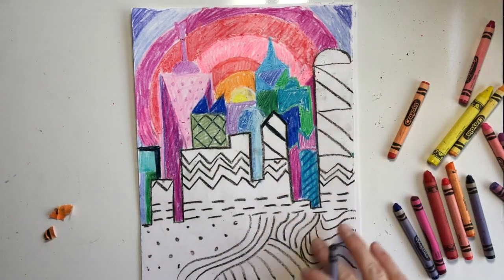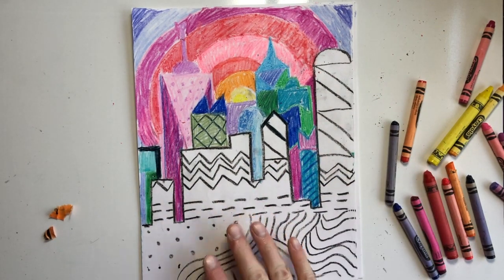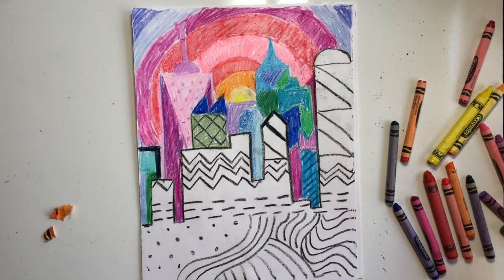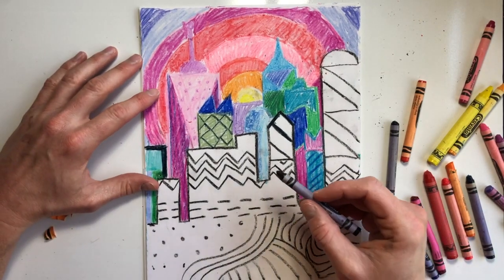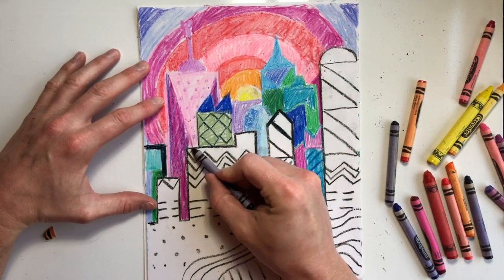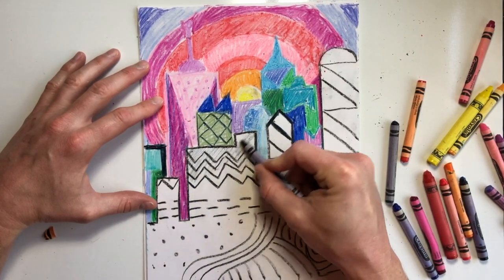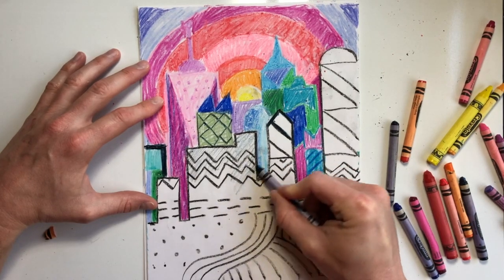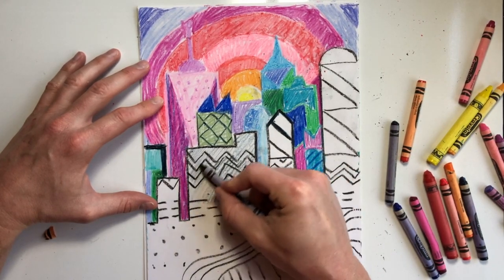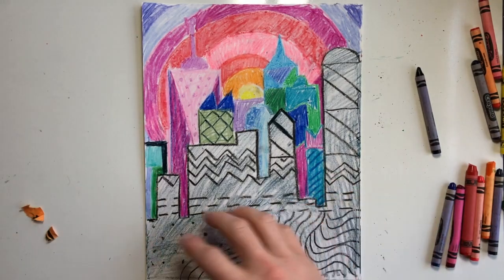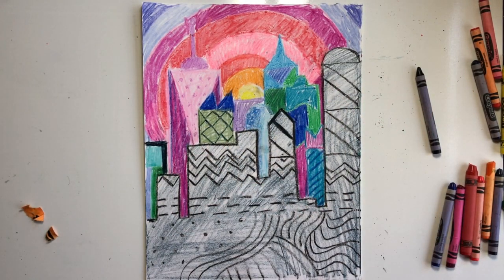If I want to add to this, if I don't like it the way it is, I'd like to use a dark color, and I'm just going to color really lightly over what I've already done. And now we have our abstract Paul Klee cityscape. Enjoy.